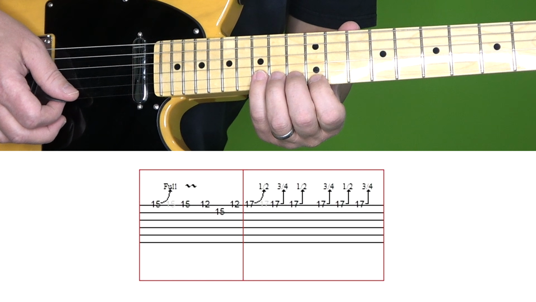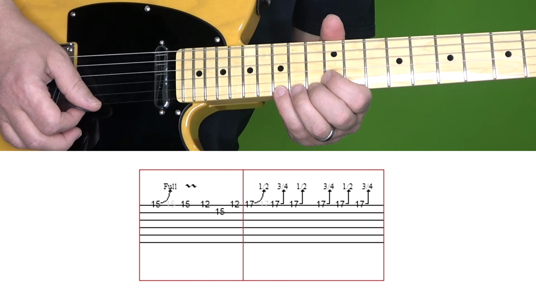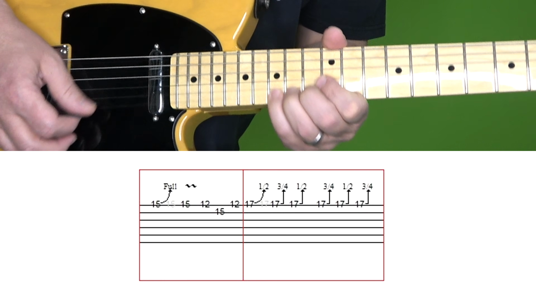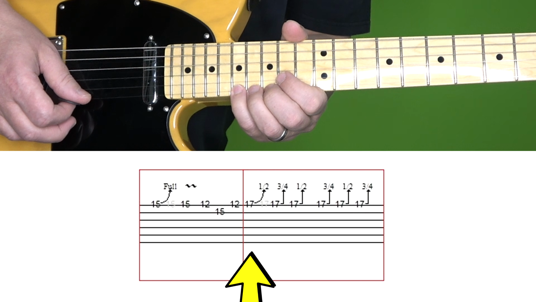And then 12E, 15B, 12E. Here's that first box slowly a couple times. Okay, in the second box, we'll play slowly.